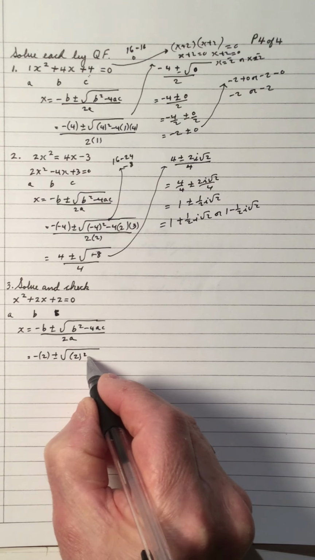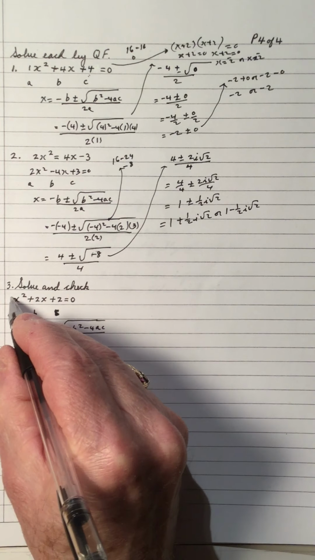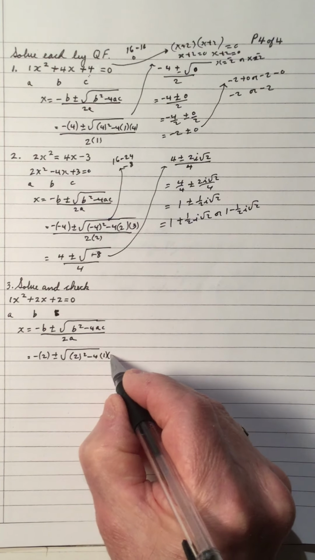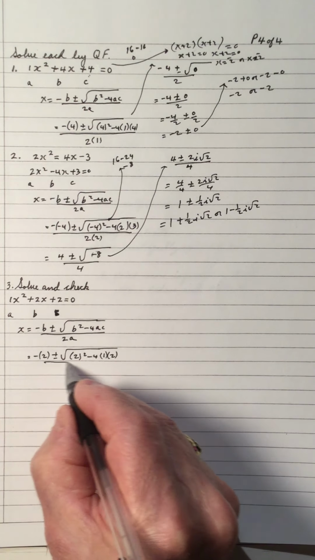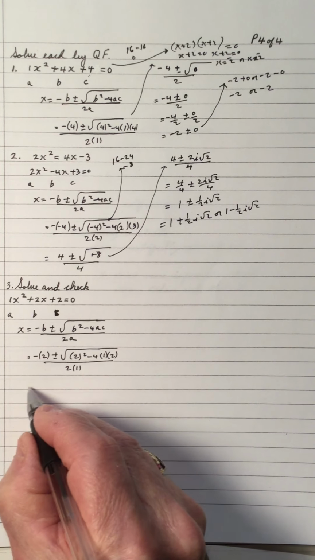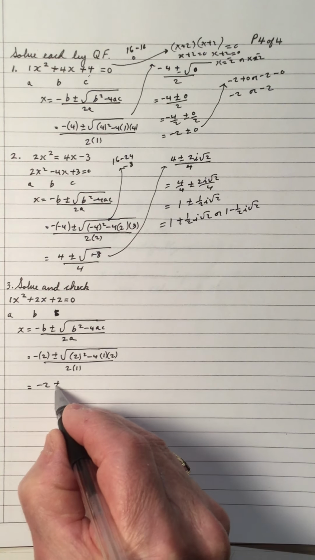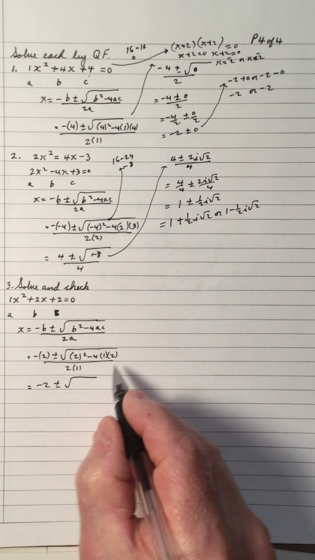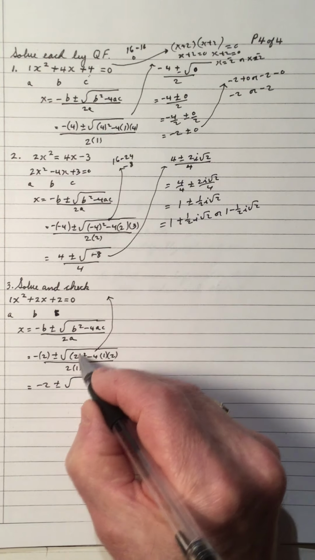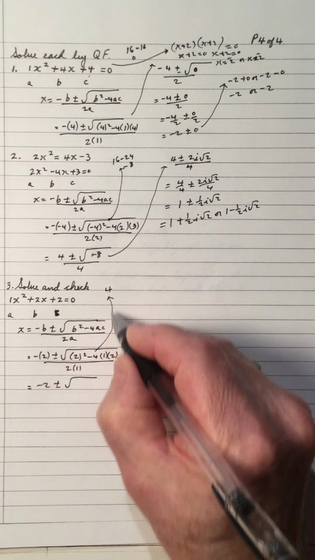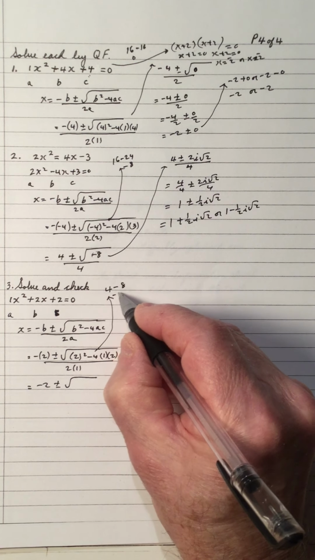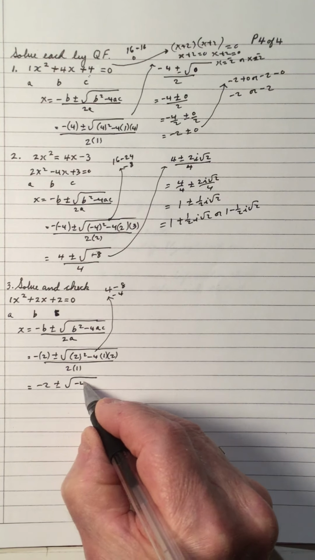B is 2, minus 4. A is 1. C is 2. All over 2 times A, which is 1. That gives us negative 2 plus or minus. And what does this work out to be? Well, let's work it out up right here. 2 squared is a 4. Multiply, we get negative 8. And that adds to give me negative 4.